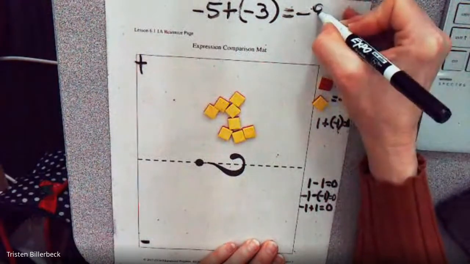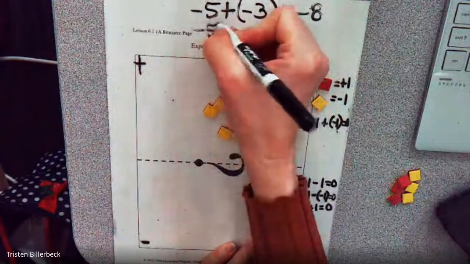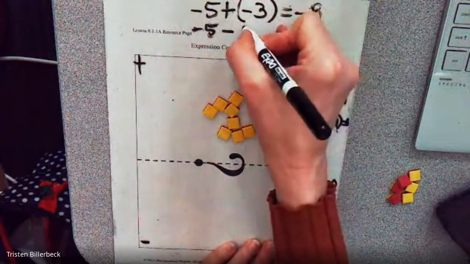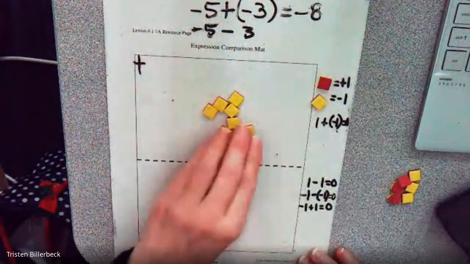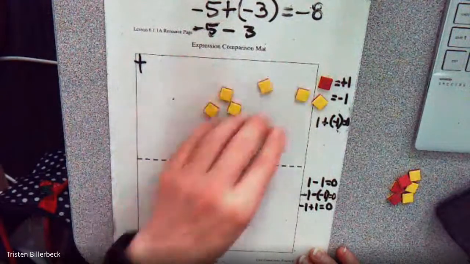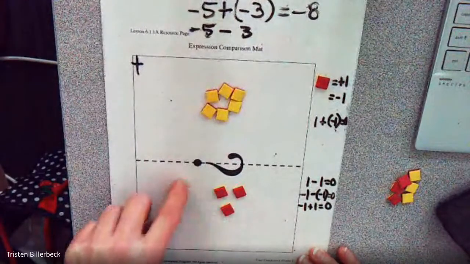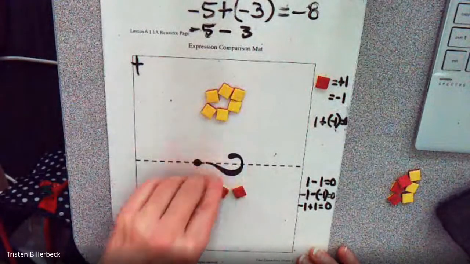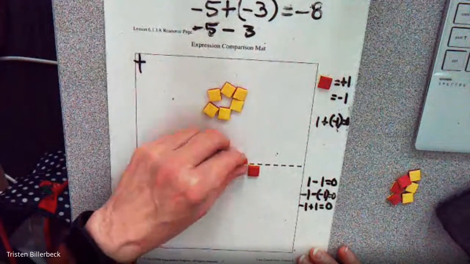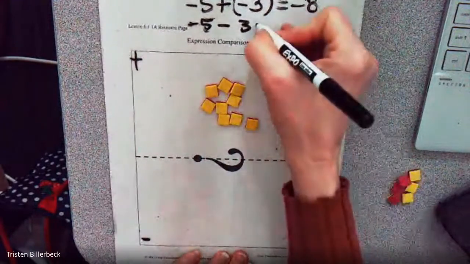If I count up all the negative ones, that's -8. Well, what does -5 minus +3 look like? So that would be this. So -5 plus or minus +3. And then remember, if I want to get them all on the same side of the line, they get up to the line, then you just flip them over to get across the line. So again, we have -8.